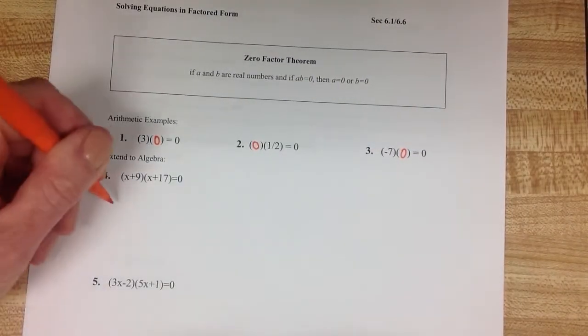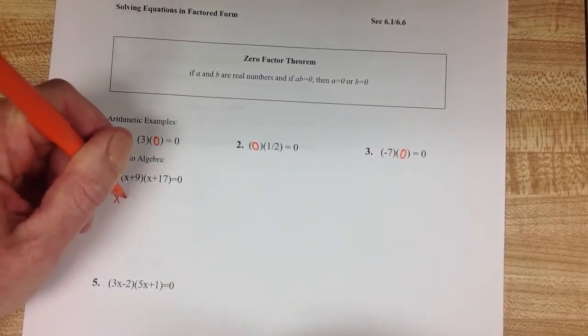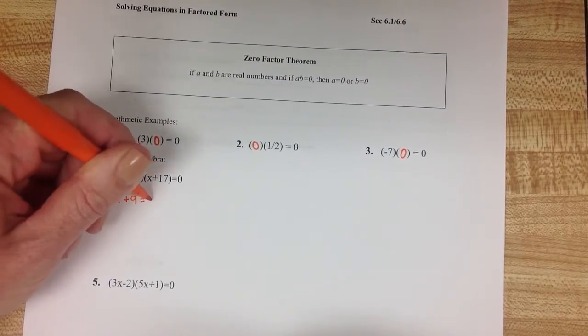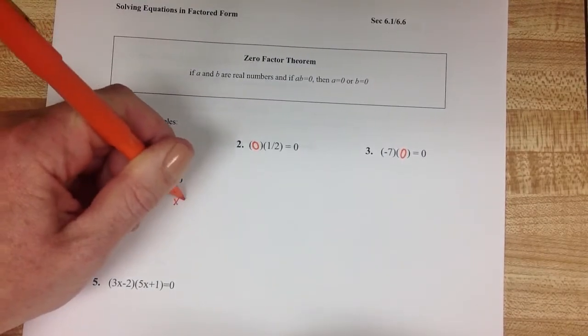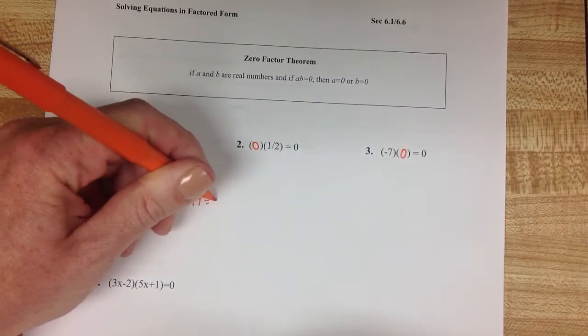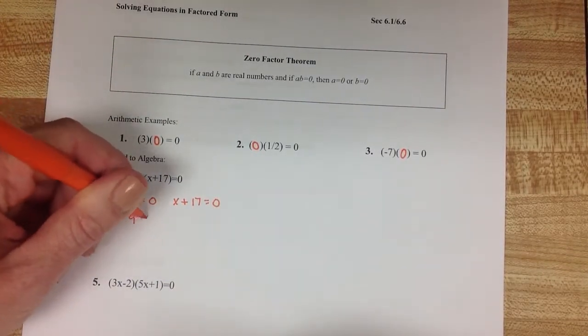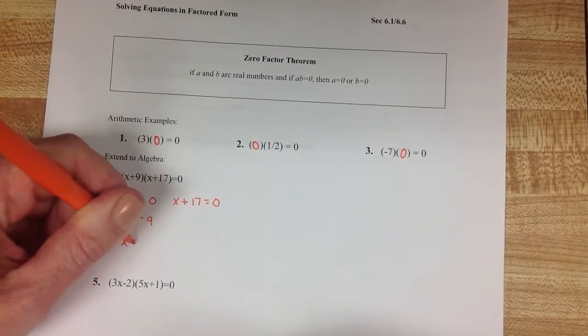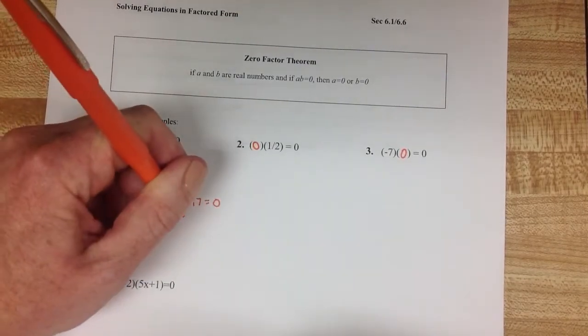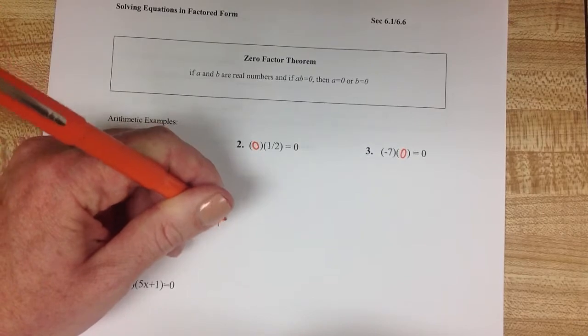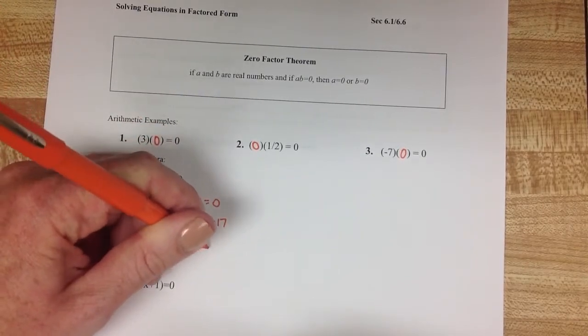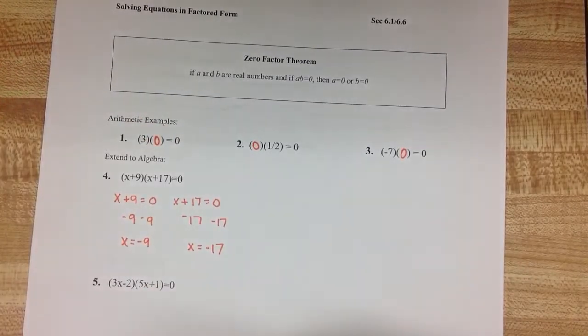So the way we solve this is by setting x + 9 equal to 0 and x + 17 equal to 0 and seeing what answers we get. We'll subtract 9 from each side and get x = -9. Over here, we'll subtract 17 from each side and get x = -17.